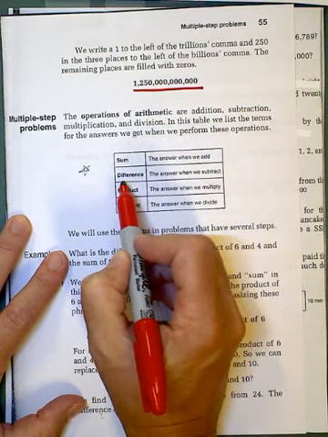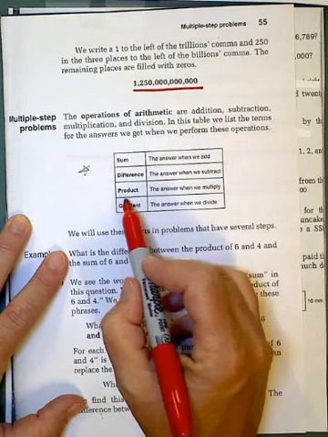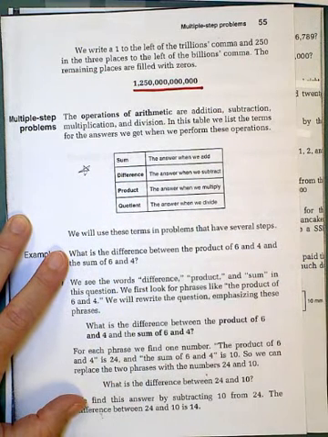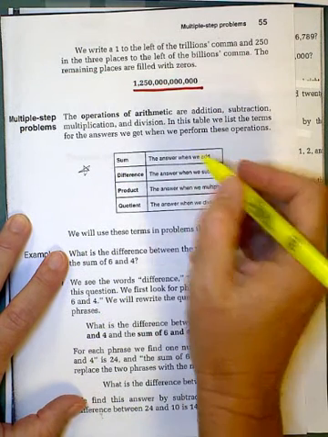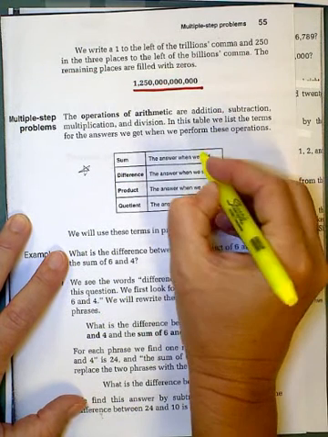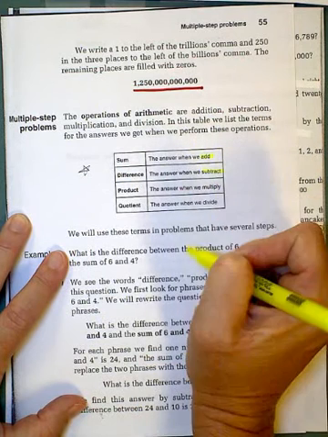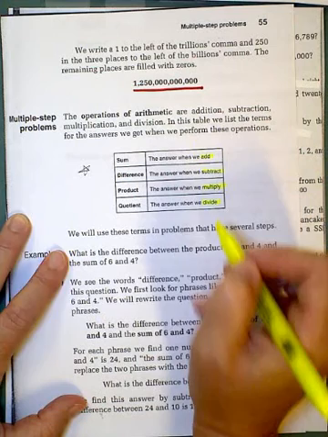The difference is the answer when we subtract. The product is the answer when we multiply. And the quotient is the answer when we divide. Once again, sum is for addition, difference is for subtraction, product is with multiplication, and quotient goes with division.